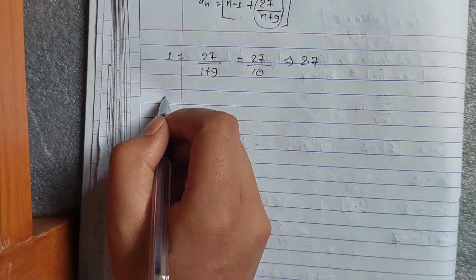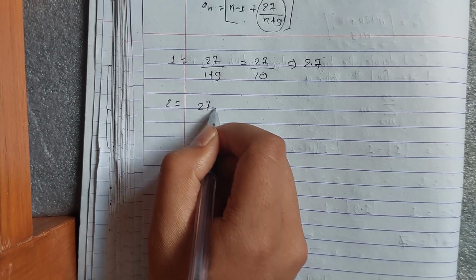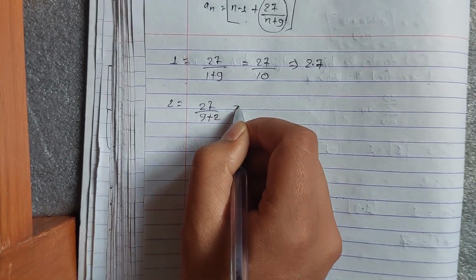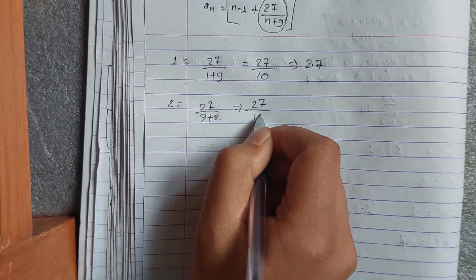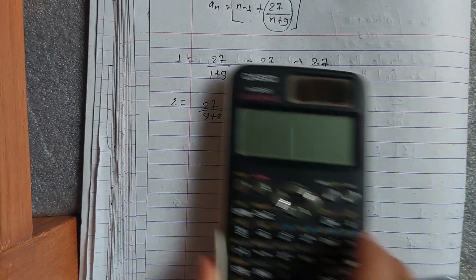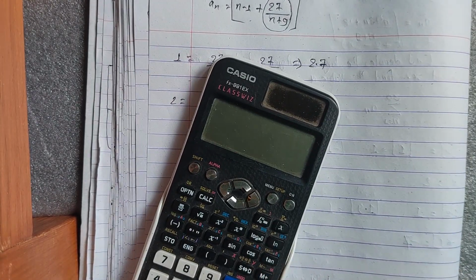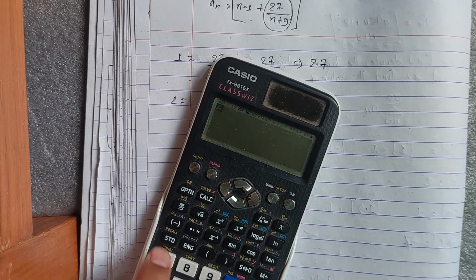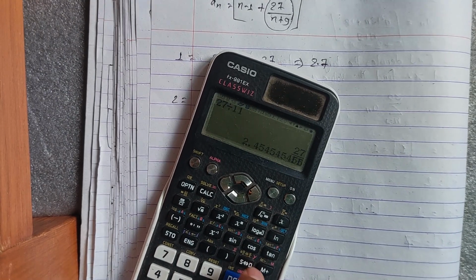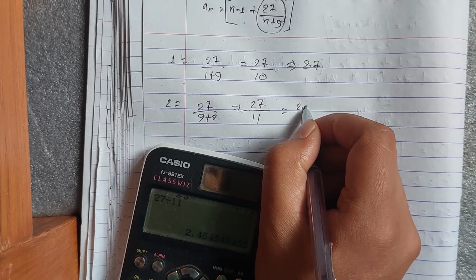In the same way, if we go to 2, then 27 upon 9 plus 2 gives 2.45.